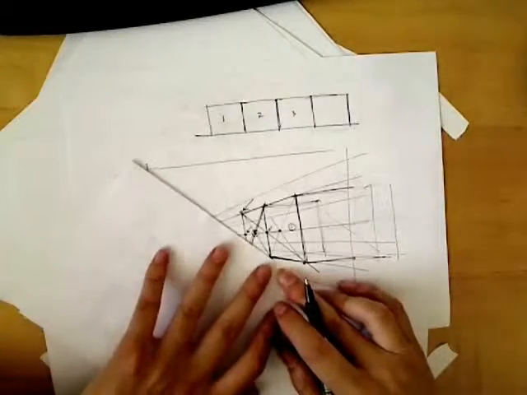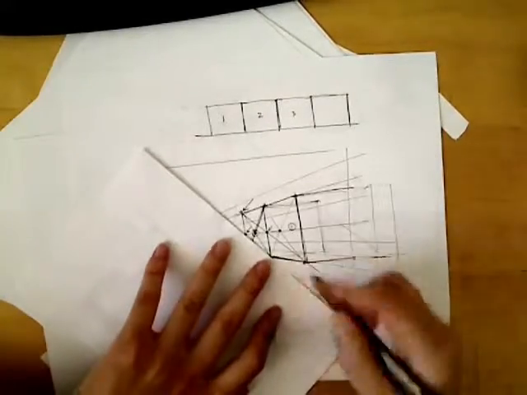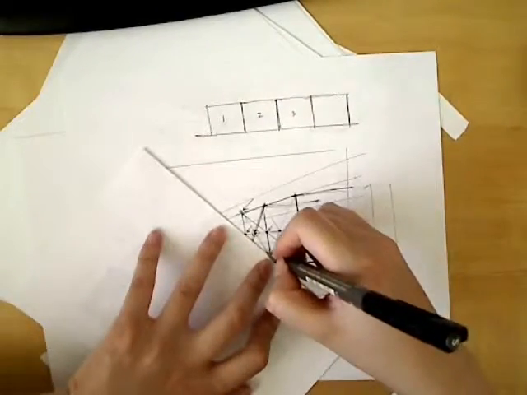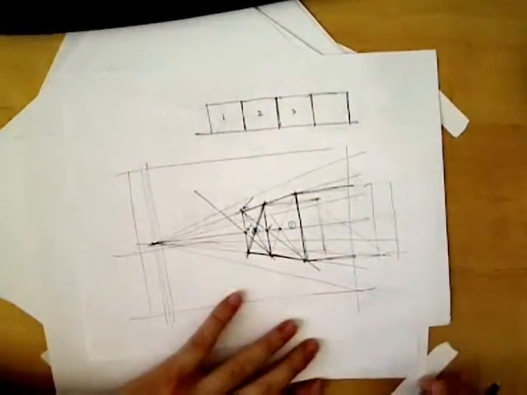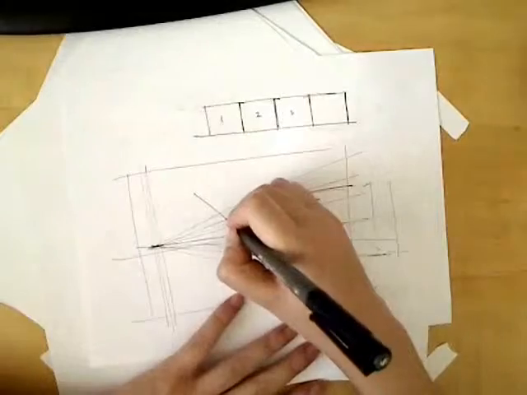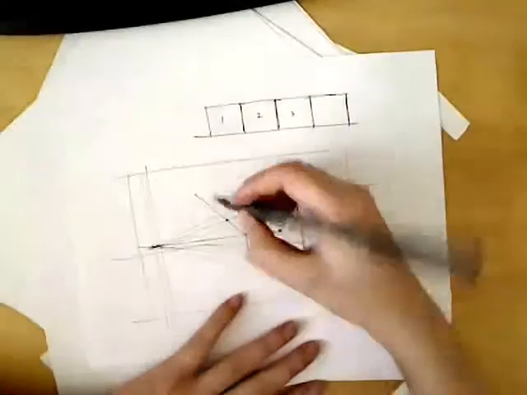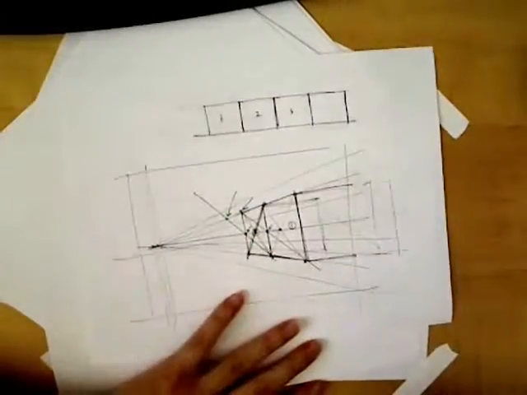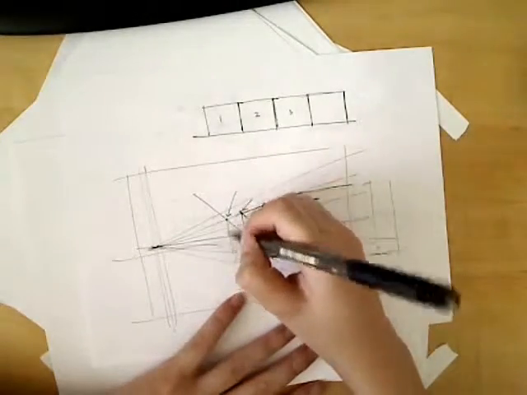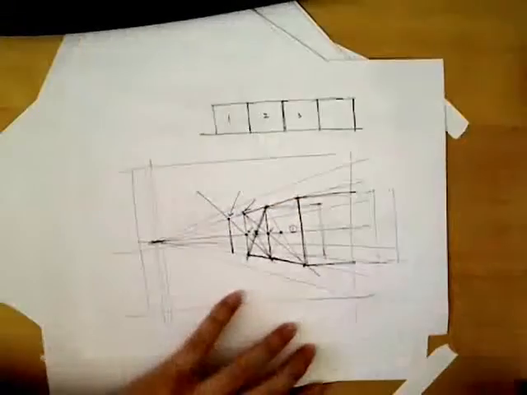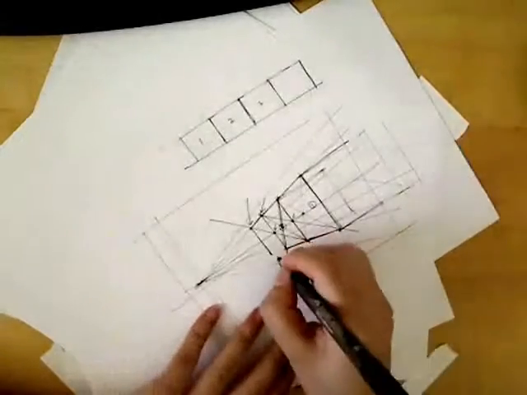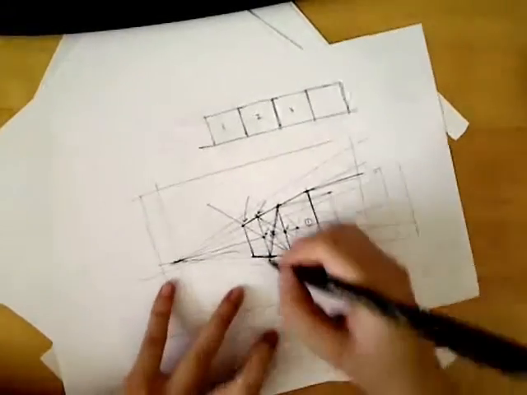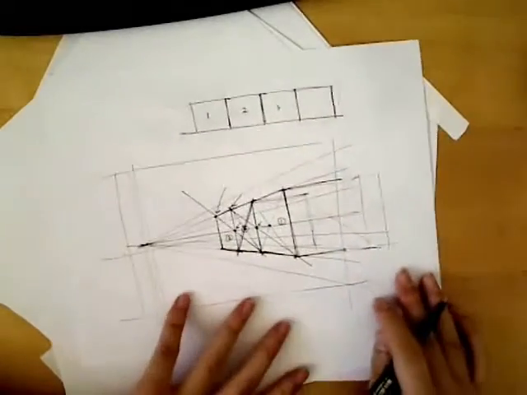So again, we'll draw another guideline through the corner of the second box, through the edge of the second box, and up. And you'll notice that it'll go through that intersection this time. And then you drop down a line perfectly parallel again. And then you connect the lines again.